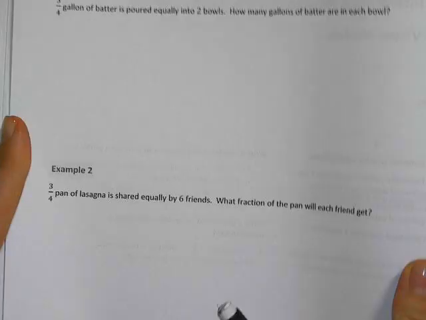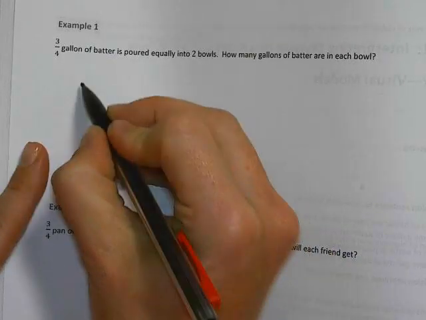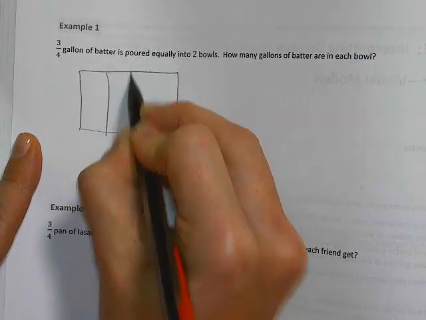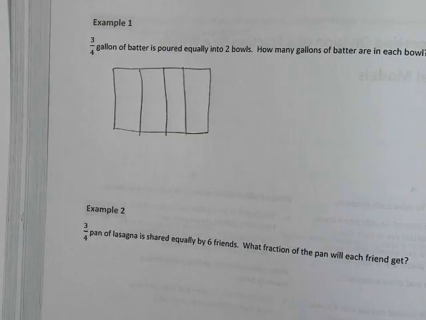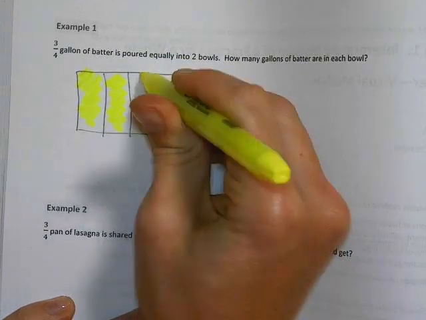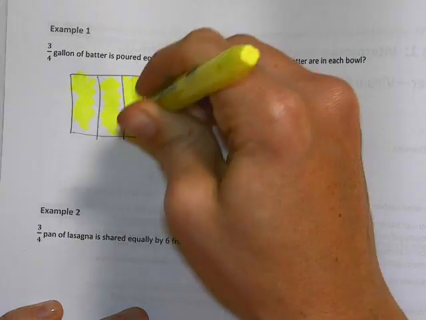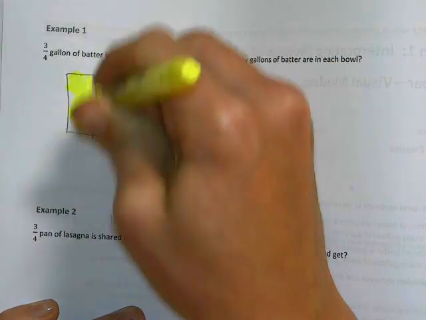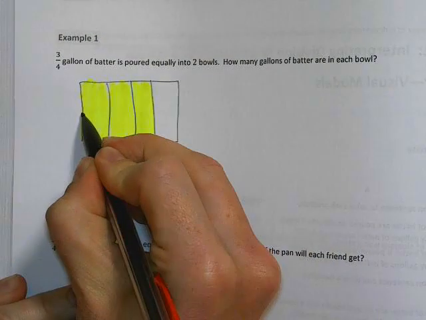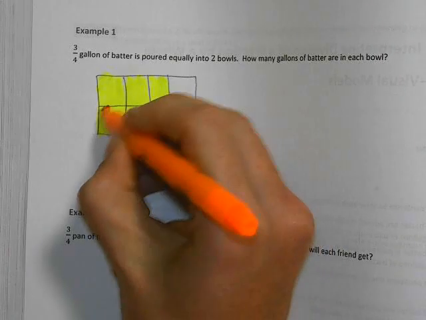Example 1. It says 3/4 of a gallon of batter is poured equally into 2 bowls. So we start with 3/4, and I'm going to use highlighters so that you can see what that looks like. Here's my 3/4. And it says that I then have to divide this into 2 parts. Just like the model I showed you before in your notes, I have to divide it into 2 parts, and all of it is divided by 2.